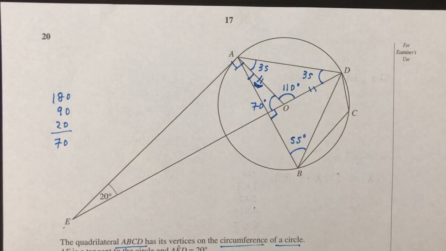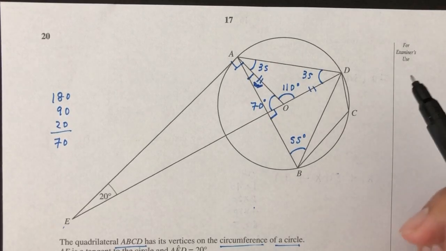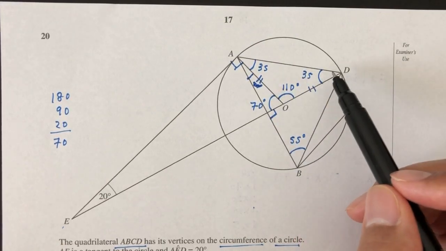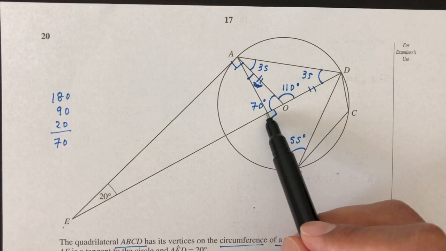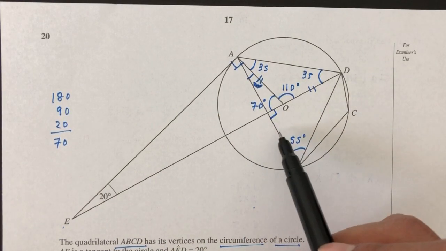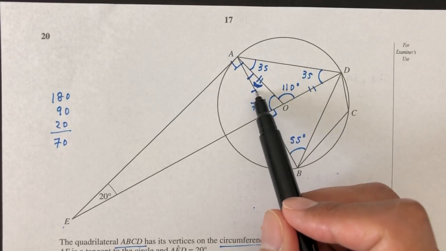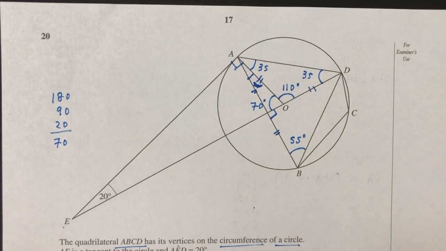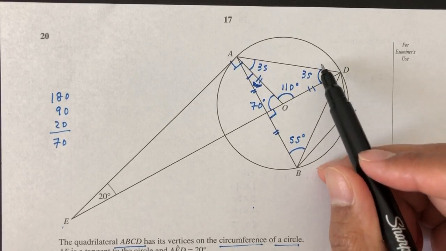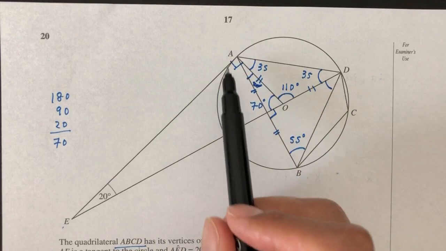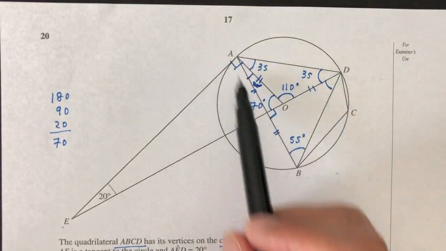So how would you find this? As you can see here, we have the bisector D, which cuts this one exactly at midpoint. So this is equal and this is equal. If these two are equal, it will mean that these two angles will be the same as well. So this will be 70. So this will be 55. And if you see triangle ABD, this is a big triangle.